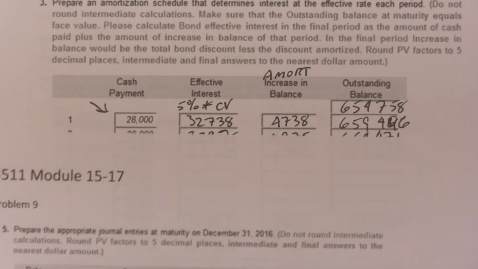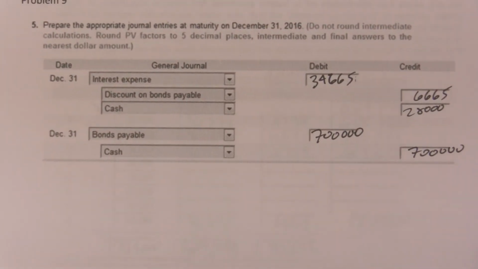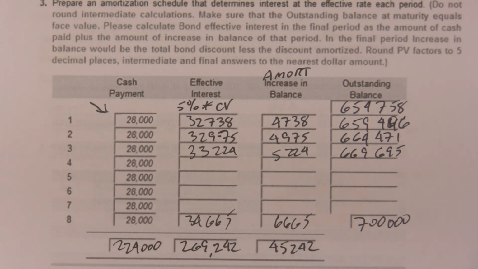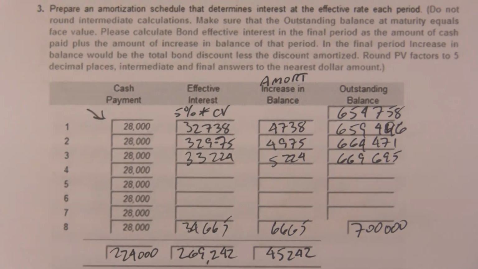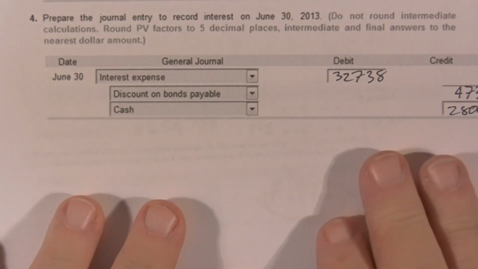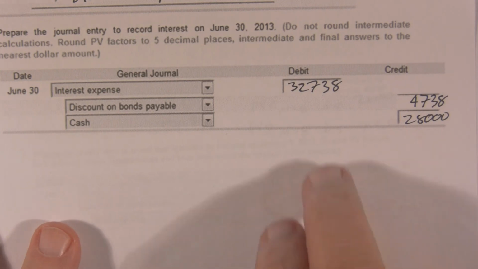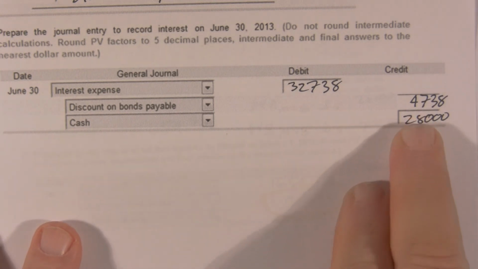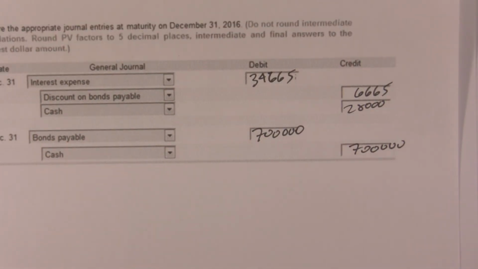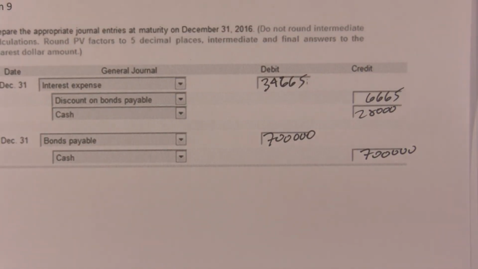We went through determining the selling price, then we did the effective interest method to come up with the amount of interest that we were amortizing, and then we did the journal entry to record that. That's the first journal entry for the first period, when we took the 32,738 and we showed the interest, the discount, and the cash. And then at the end, when it's fully amortized, the balance in the discount account is 0.